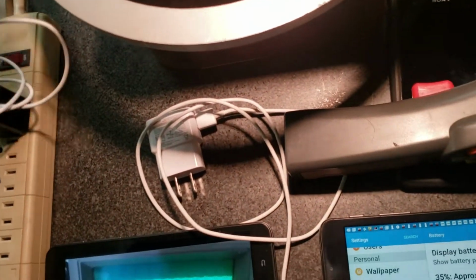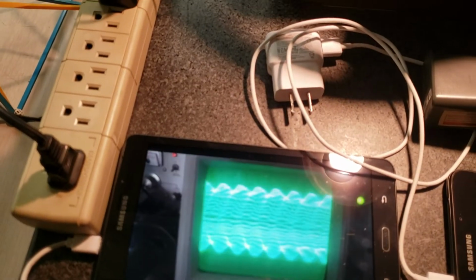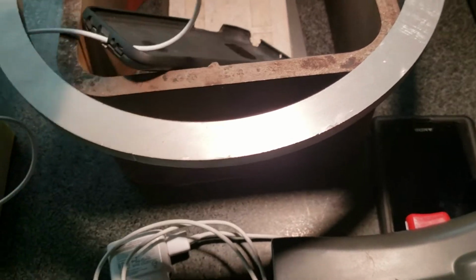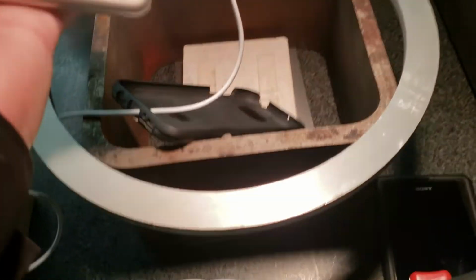I apologize, I'm going to try to do this with one hand. I'm not sure if I can, but I want to try to. I'm going to put the phone down for a second.